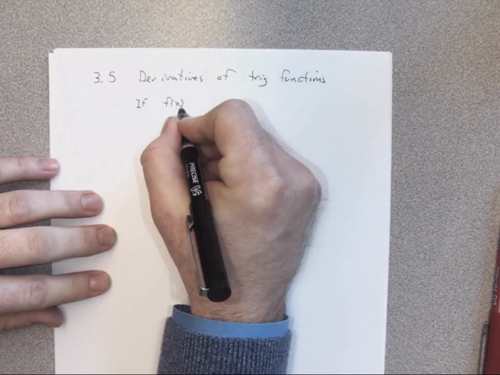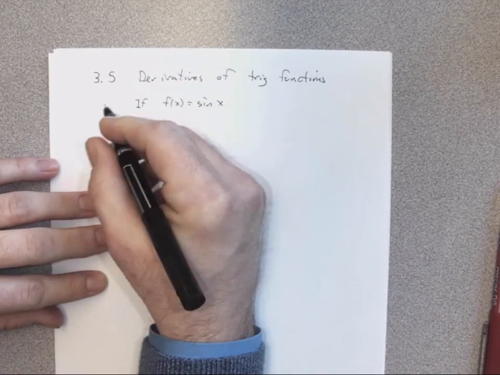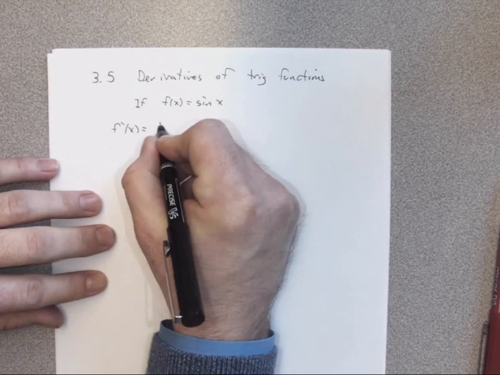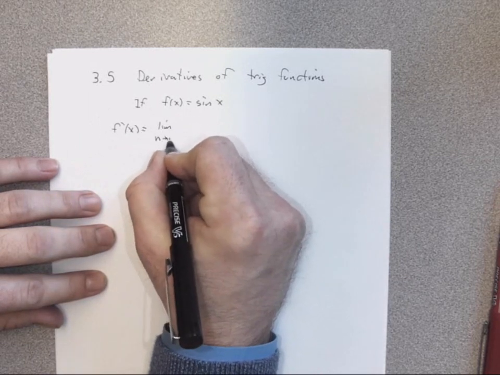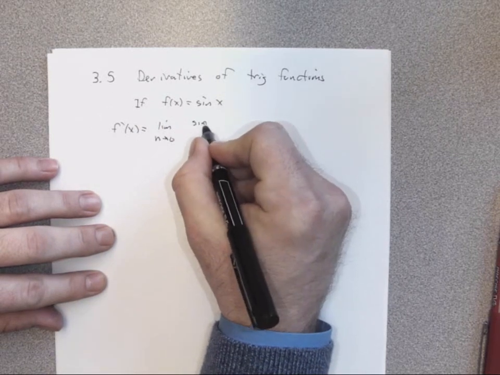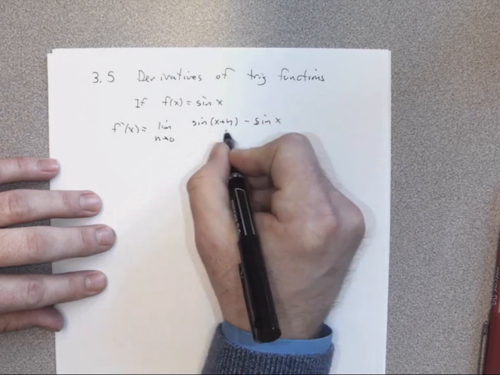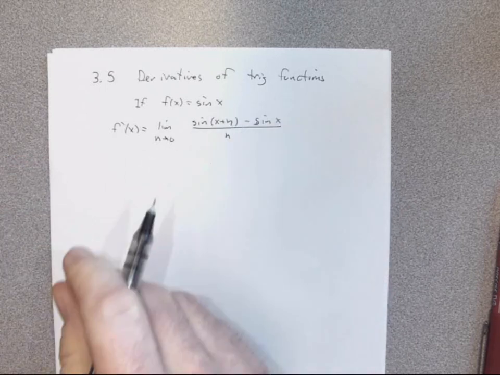If f of x is equal to the sine of x, then you know that f prime of x is going to be equal to the limit as h goes to 0 of the sine of x plus h minus the sine of x all over h.